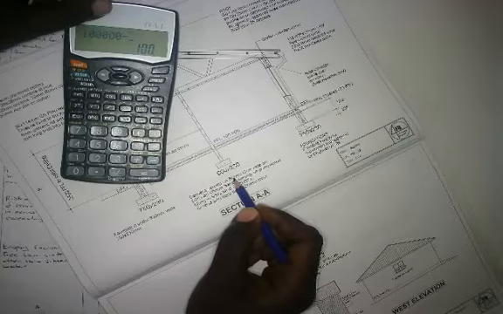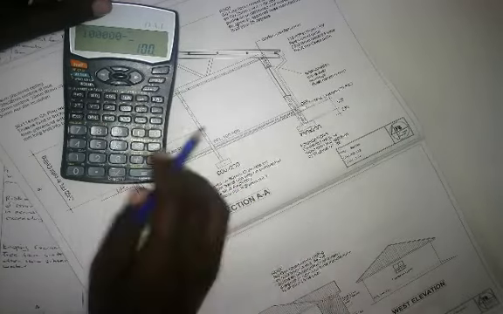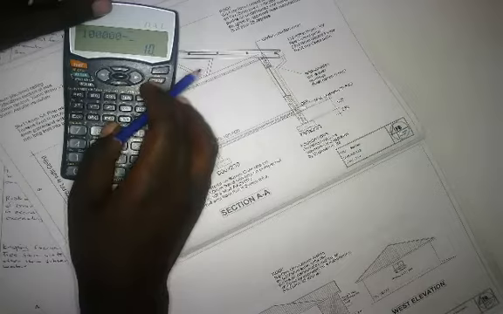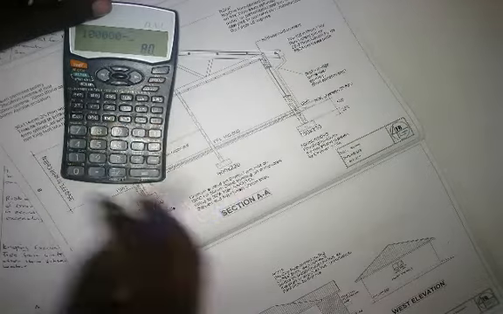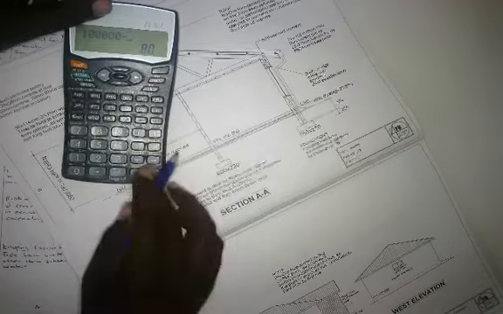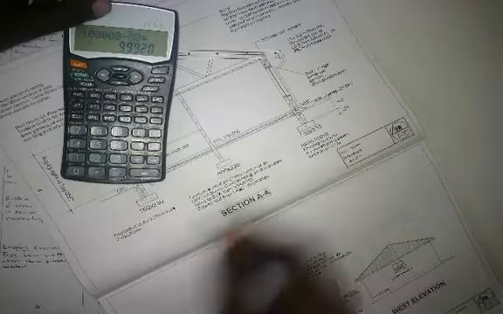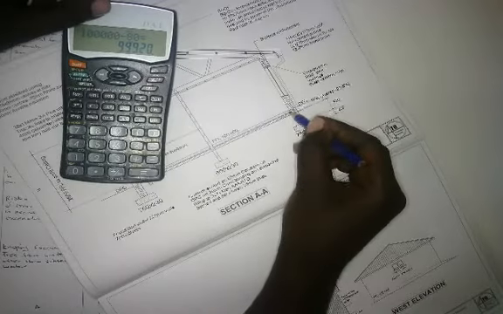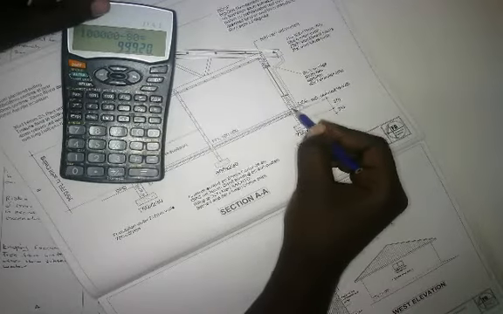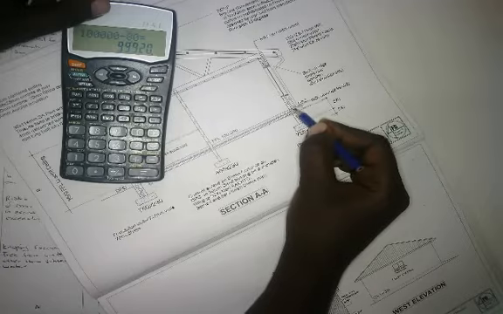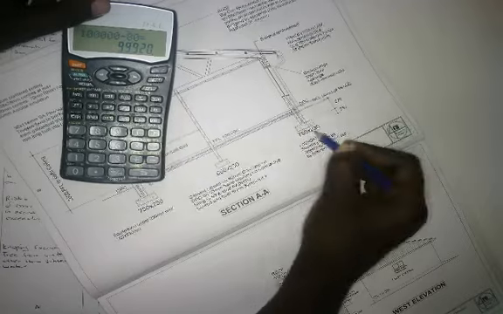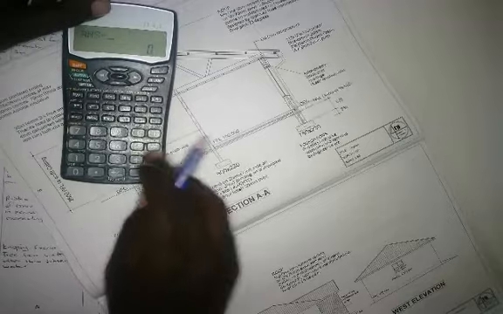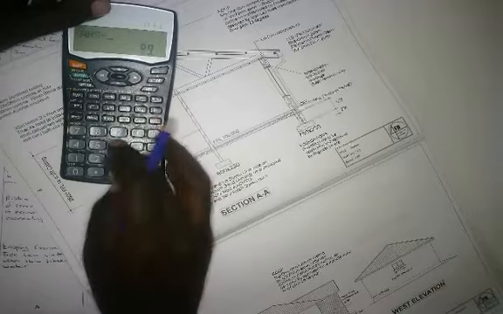Maybe let me rather do it for you so that it's easier. So you're going to say 100,000 minus 100. Sorry, the drawing says the slab is 80 thick, so don't mind me, I'm just going with the norm. So we're going to deduct 80.